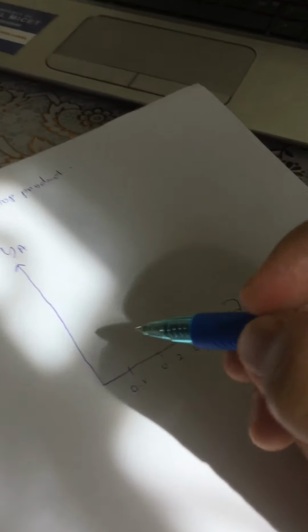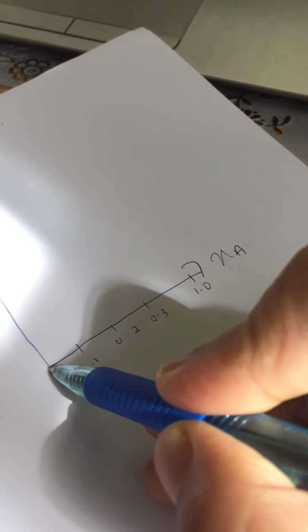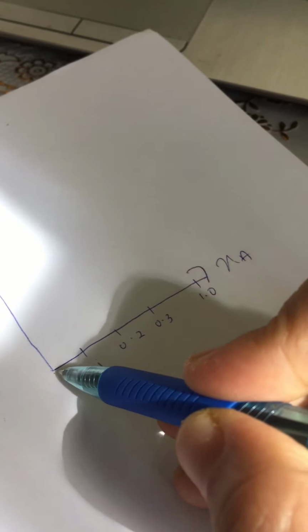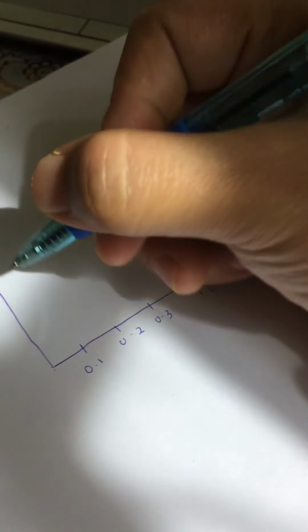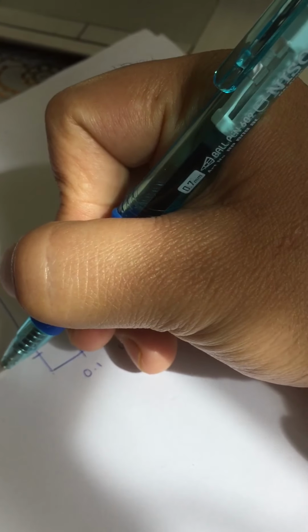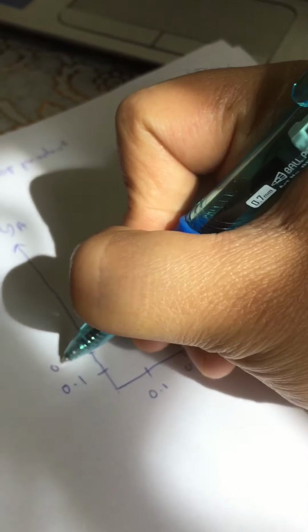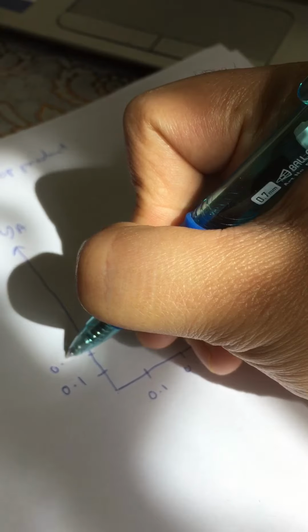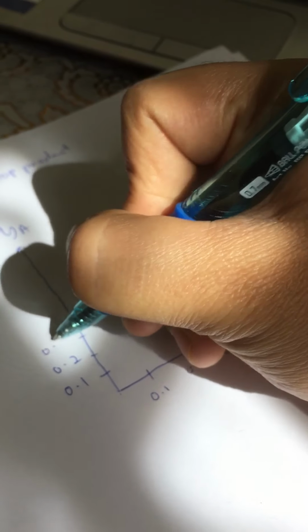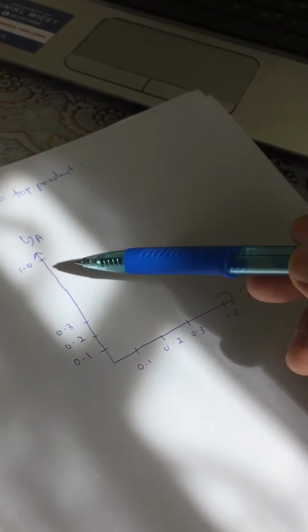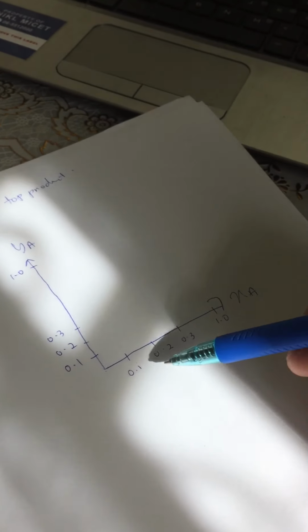If you start from the origin to 0.1, you plot 10 small boxes. So in the y-axis also you use 10 small boxes to locate your 0.1 and proceed with the same scale, 0.2, 0.3 until 1.0. So that's step number one: drawing the graph with the scale 0.1 until 1.